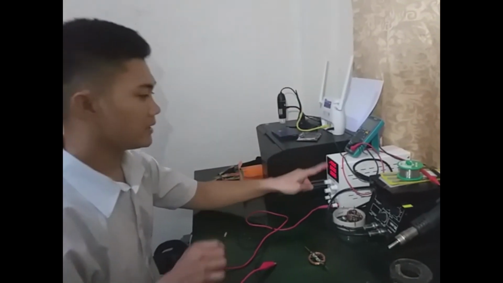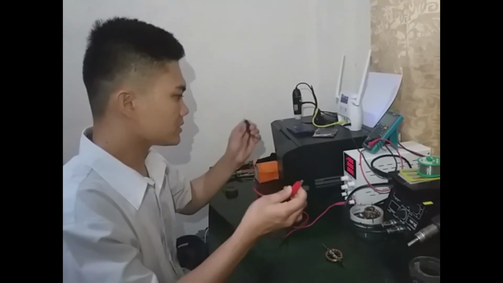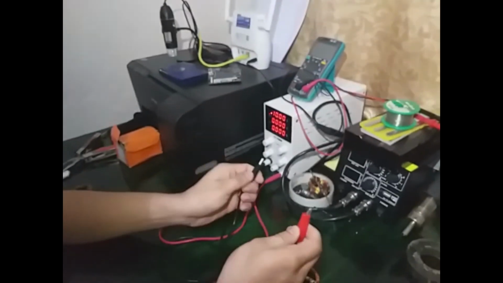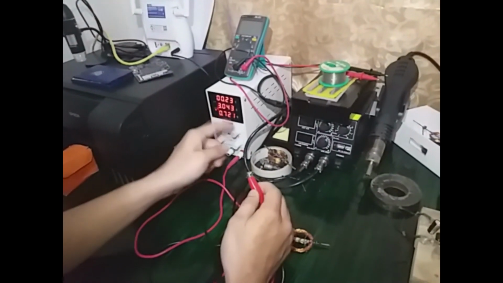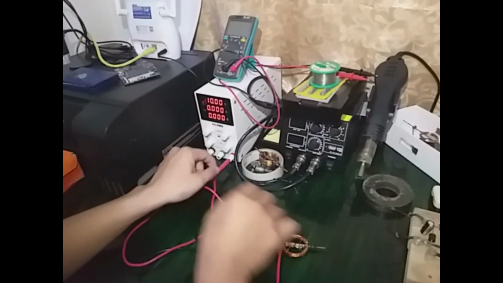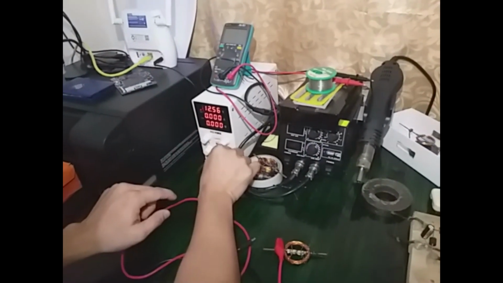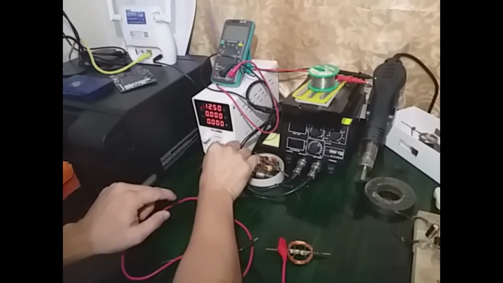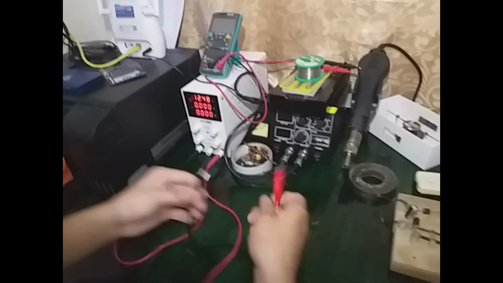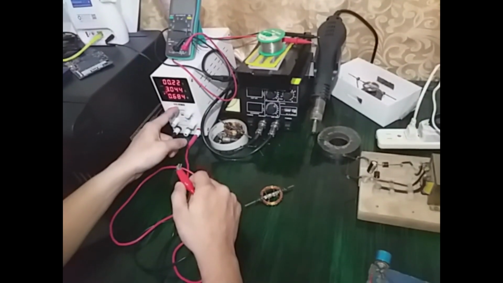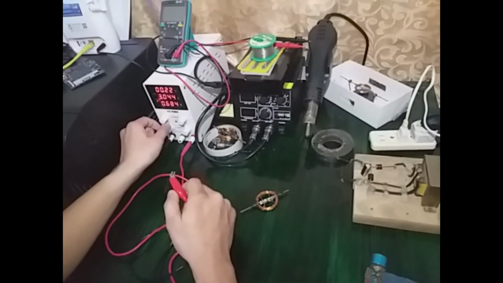the power supply. So I'm going to set this one to 12 volts, or 12.5, and I'm going to set the ampere to 4 amperes.